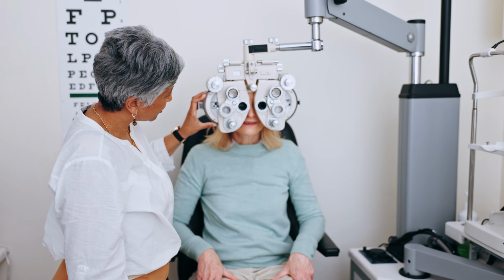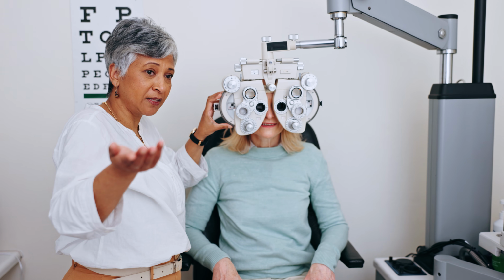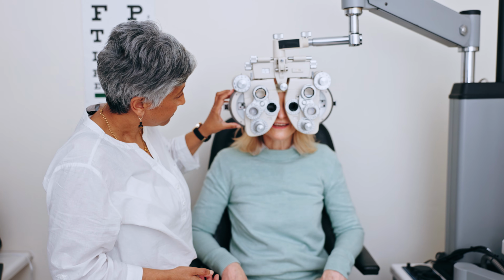And this is what makes irregular astigmatism extra tricky, is usually correcting the vision can be difficult depending on how severe it is. A lot of times this person with irregular astigmatism, it can be very difficult to correct their vision with glasses.